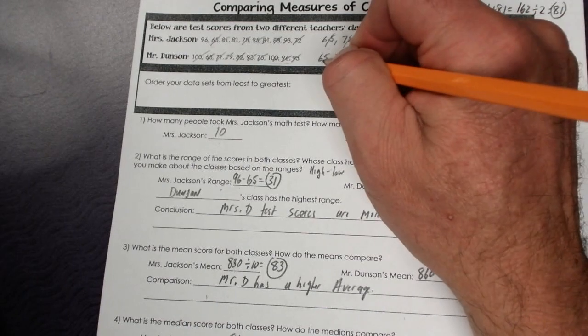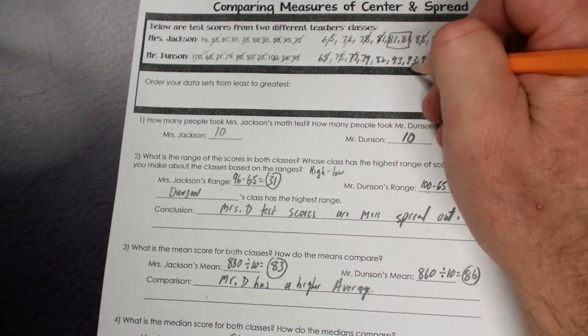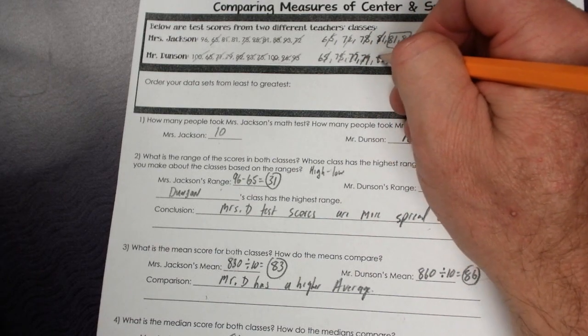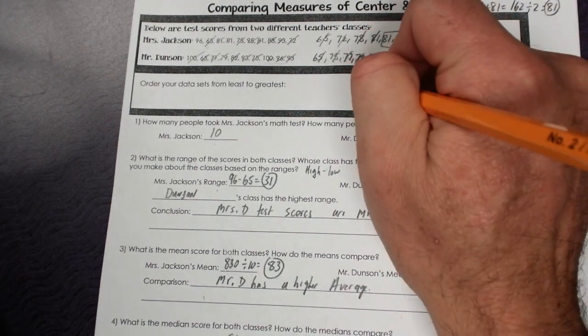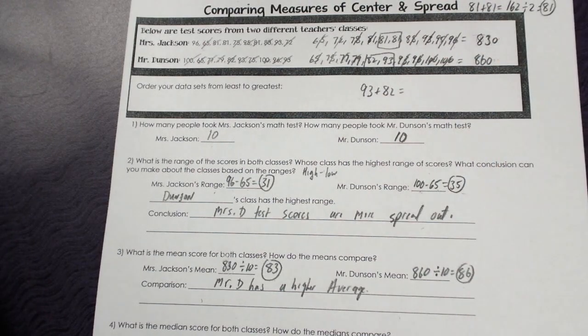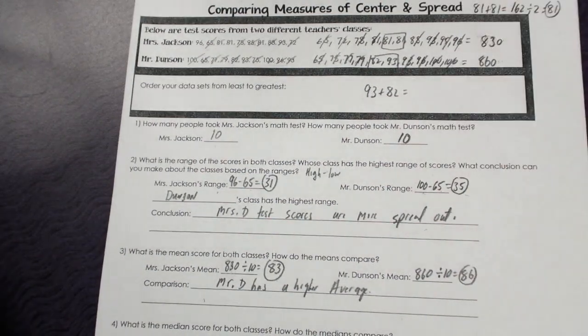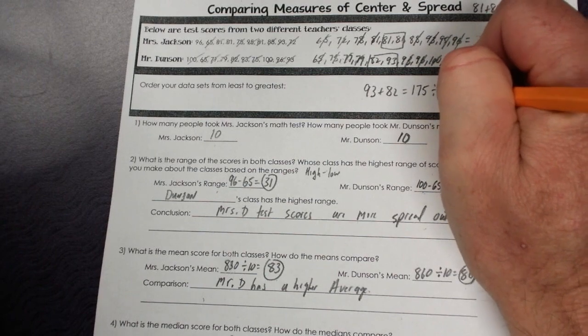Okay? Let's do the same thing to Dunstan's. Crossing out 1, 1, 2, 2, 3, 3, 4, 4. And now there are 2 in the middle for her also. I've got to take the average, so let's see what that adds up to. Do it on the calculator. So 93 plus 82 is 175. I think I'm going to get a decimal on this one. And divided by 2.